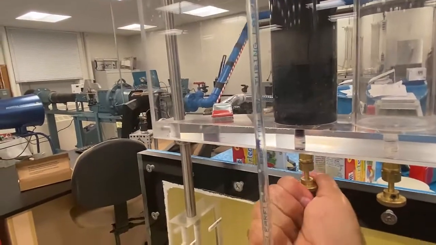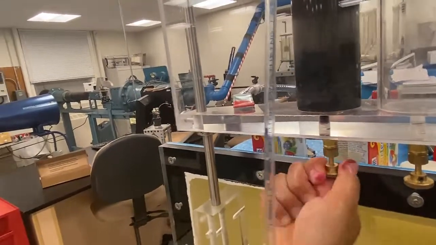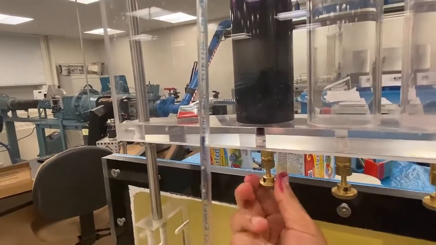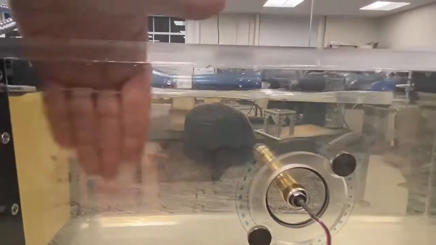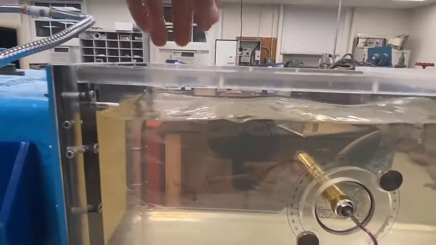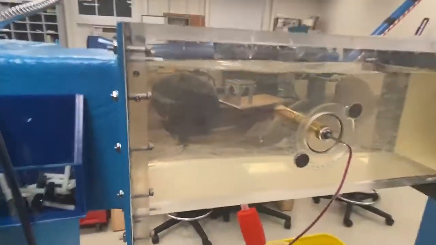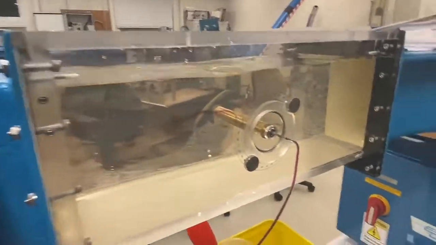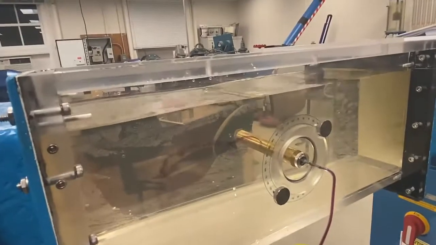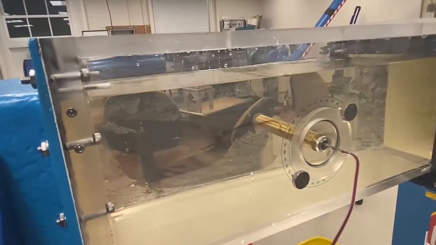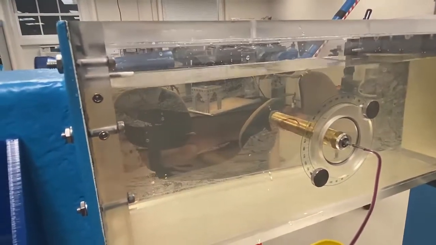Now, what you're going to do is to have the injected dye flow through. You are going to open this valve, okay? And that will bring the dye through the model. And it's important to just play with the amount of dye, and you want there to be just a very small amount.